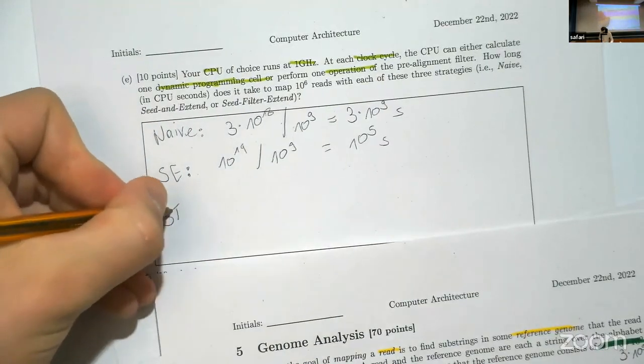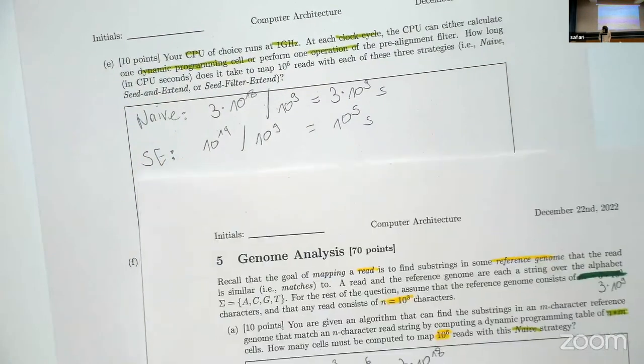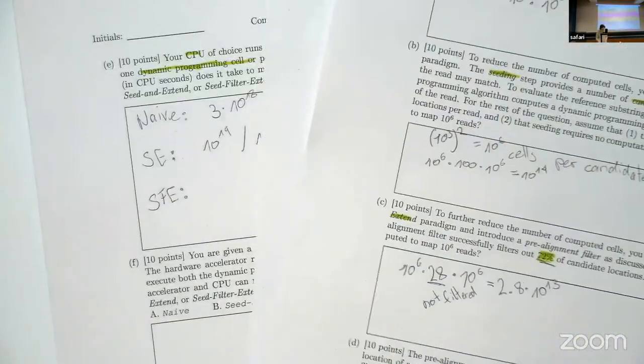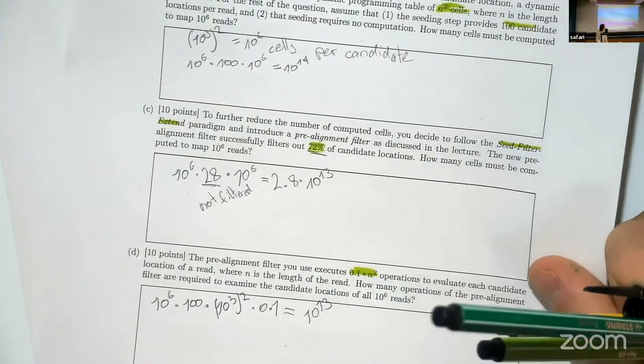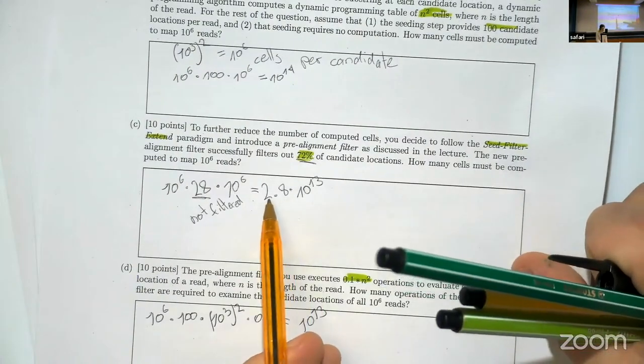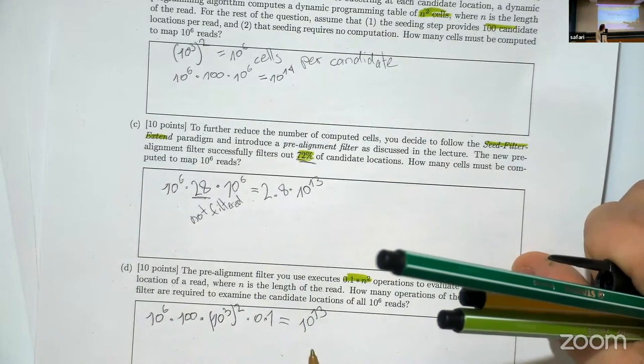Then for seed filter extend, it gets slightly more complicated because we have to account for both the dynamic programming calculation plus the filtering operations down here.